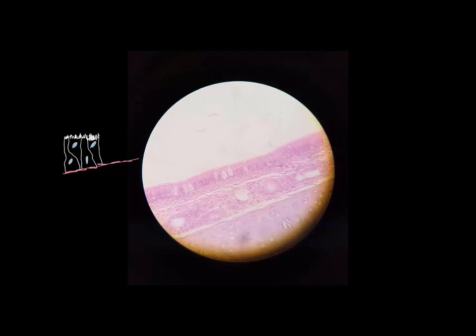But if you look really, really closely, what we're actually seeing, if we look over here at this drawing that I have on the left, it's one layer. All of the cells rest on this same area right here. This is called the basement membrane. Every cell there sits on that basement membrane.